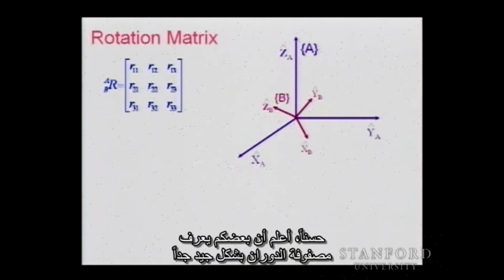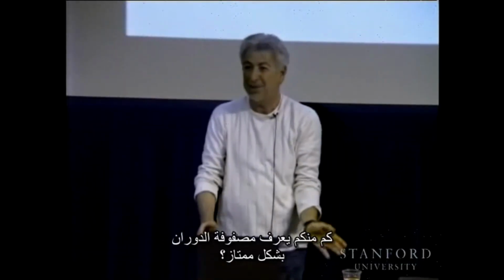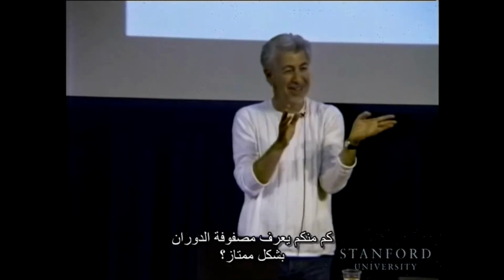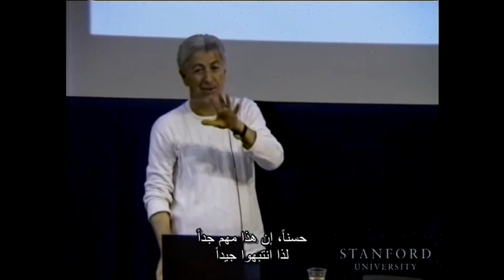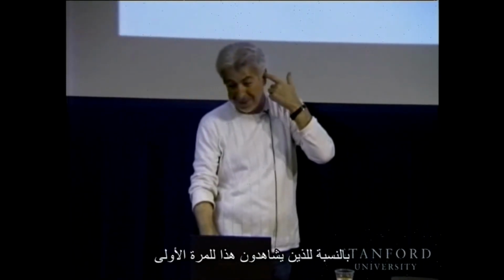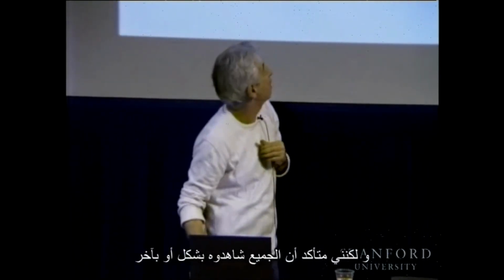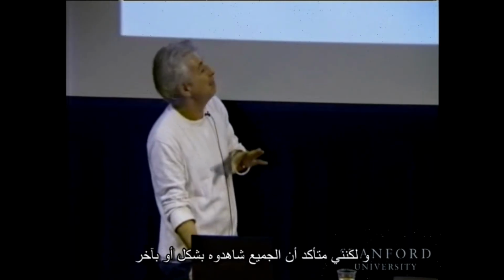Okay, I know some of you know the rotation matrix very well. How many of you know it perfectly? How many of you remember? Okay. All right, this is very important, so pay attention. Those of you who are seeing this for the first time, I'm sure everyone has seen it in some form or another.